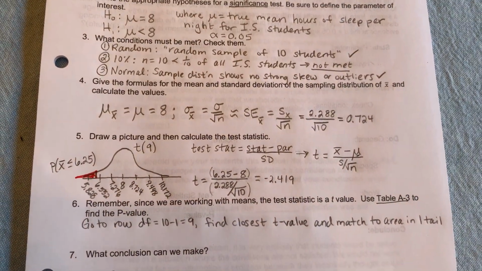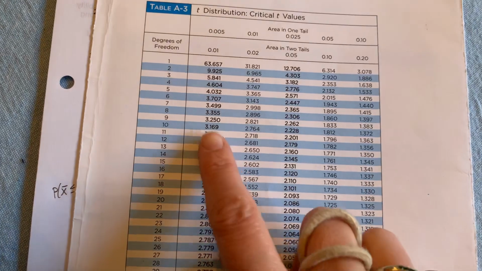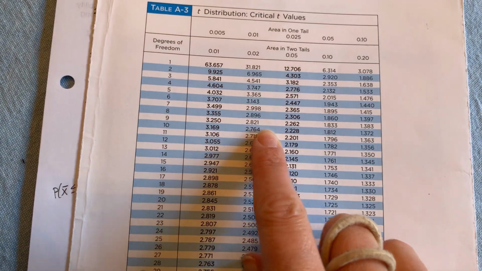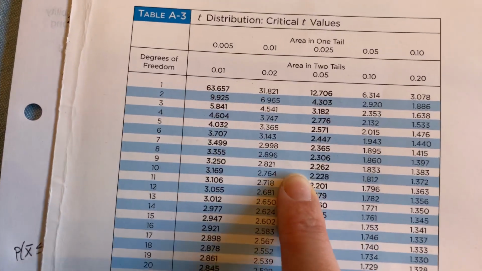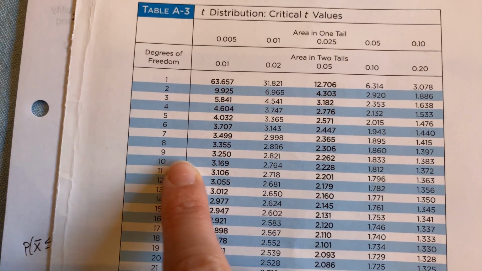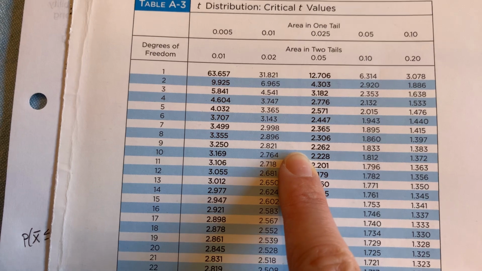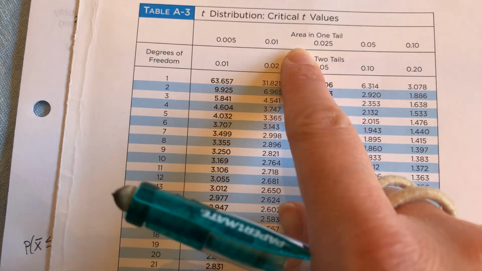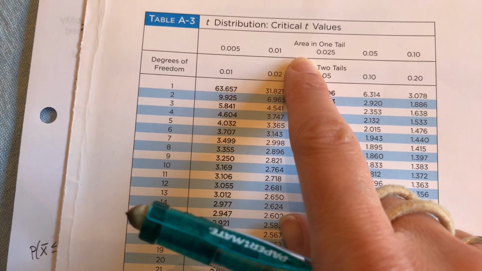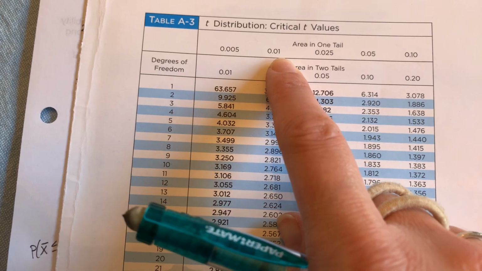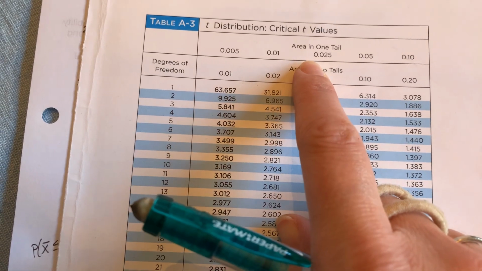So I'm going to think about this being a positive. That's what you have to do. Okay, so I'm looking for 2.419. All right, it looks like for the degrees of freedom row 9, 2.419 would be between these 2 values. Okay, so I go up to my area in 1 tail. That means my p-value will be between 0.01 and 0.025.